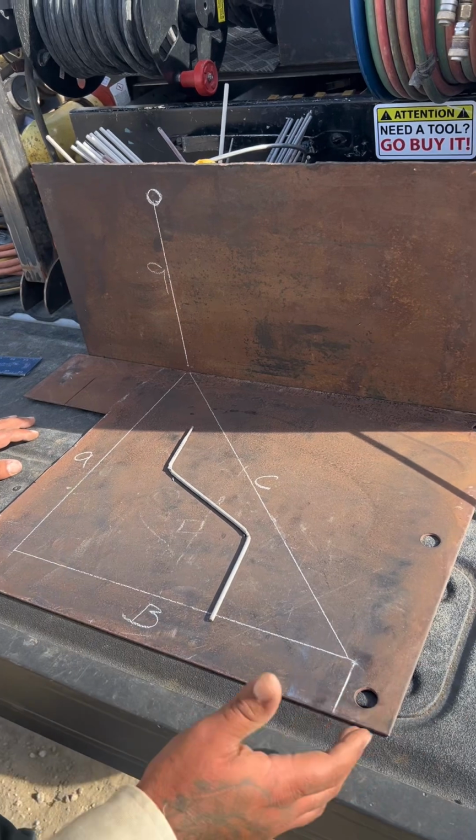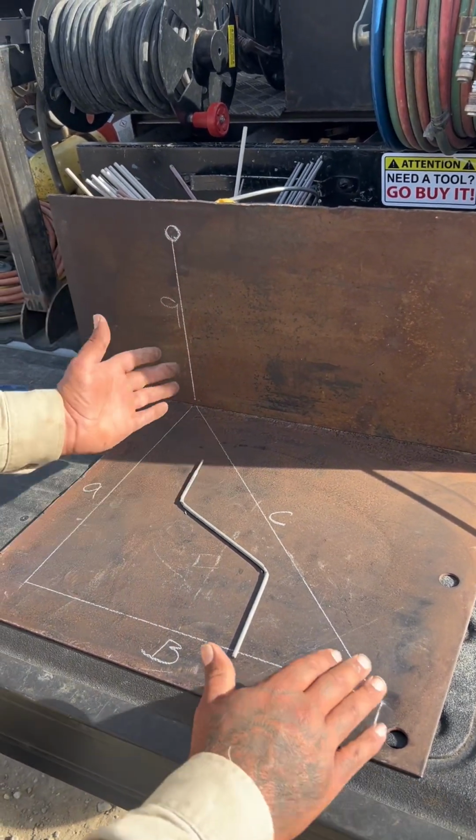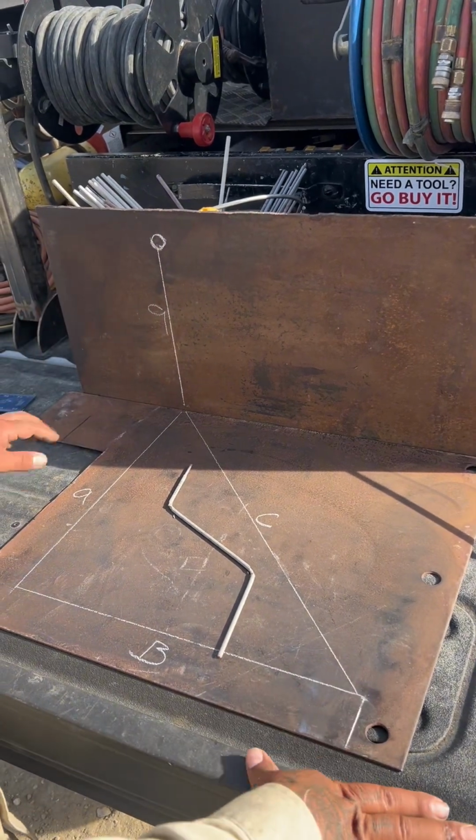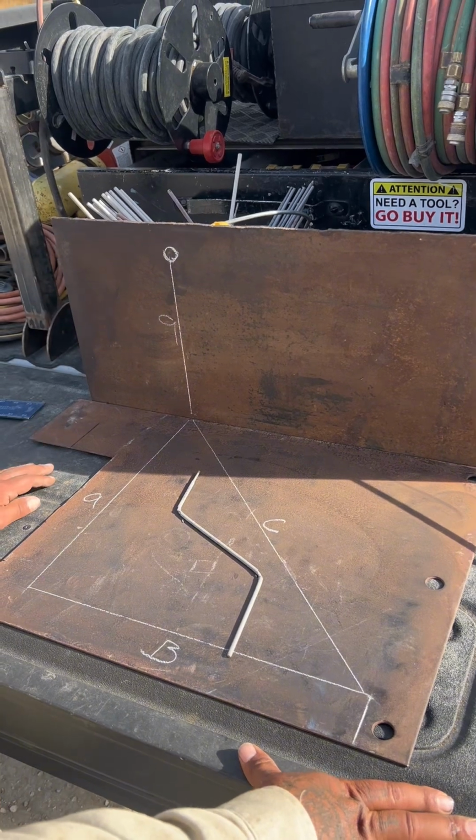Now in the next video, we'll pretend that this is a flange, and you got to get a roll, which will be the roll up. And all that basically is, it's just one more triangle. But I'll get into that in the next video.